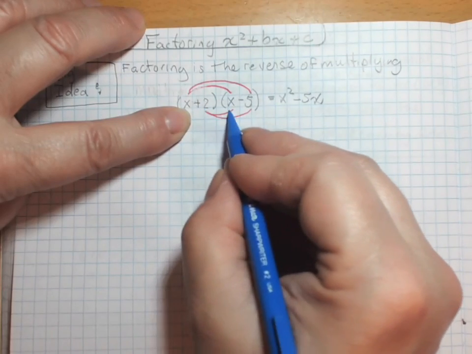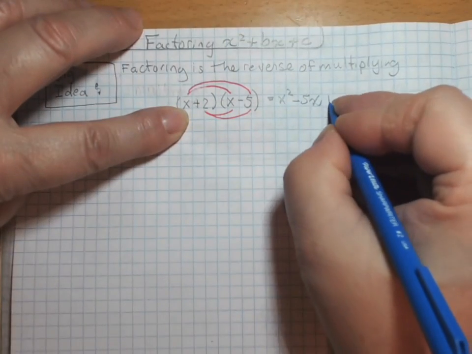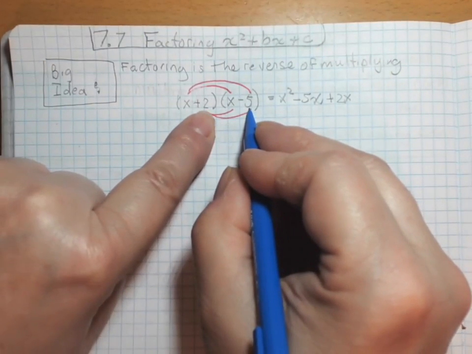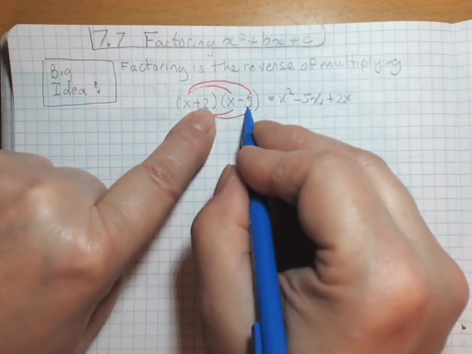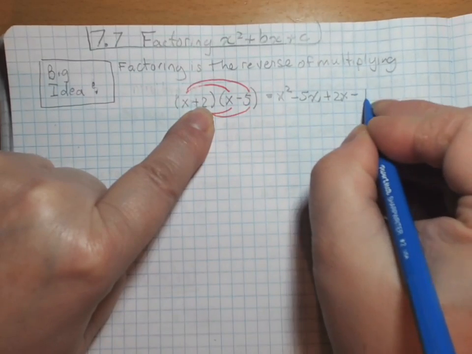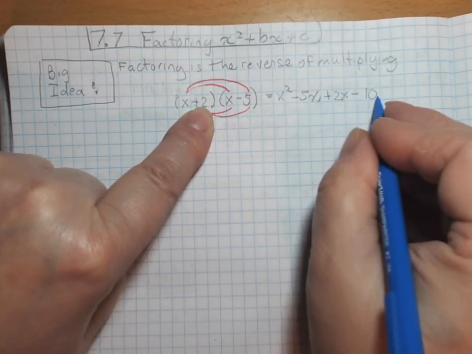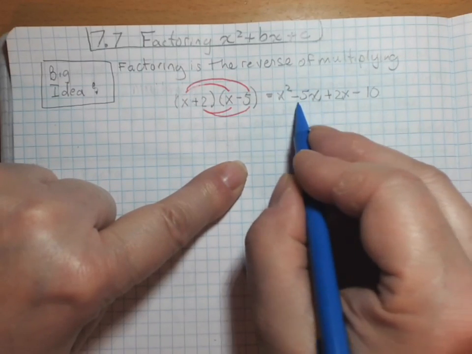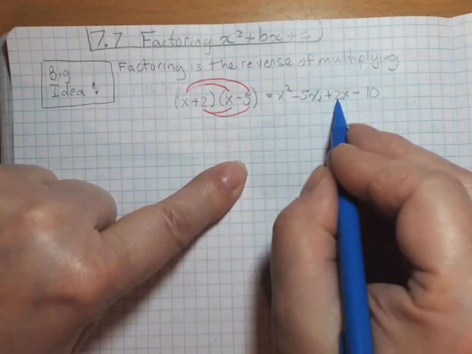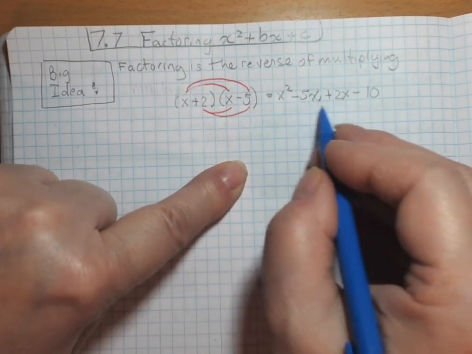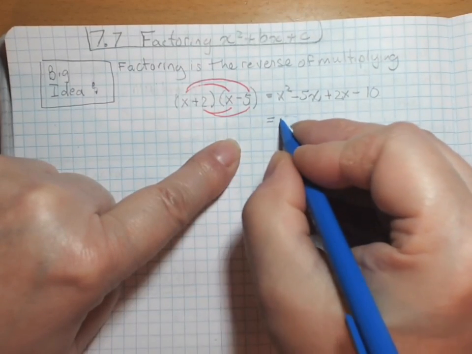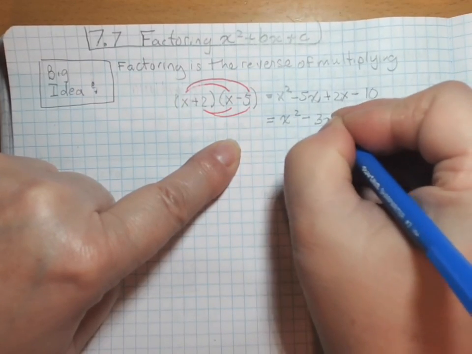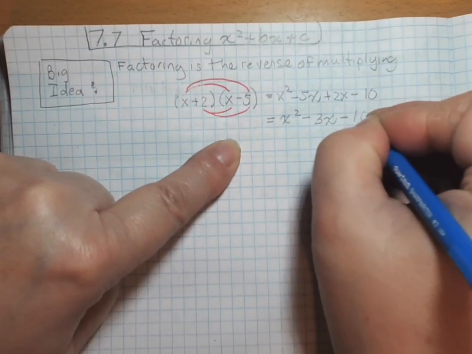2 times x, multiplying the inner terms, and then multiplying the right terms, positive 2 times negative 10. So there's my 4 terms, and I have 2 terms that are alike, so I will combine them, and this is negative 5 plus 2 will give me negative 3x. So the final answer is x squared minus 3x minus 10.